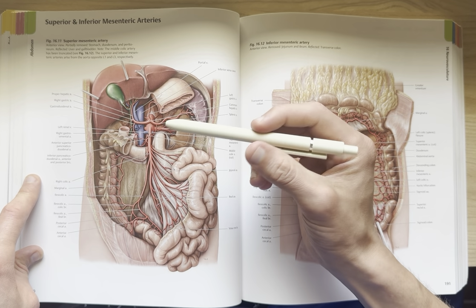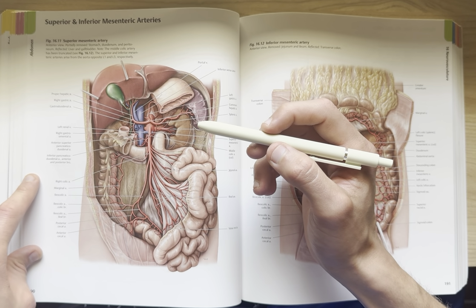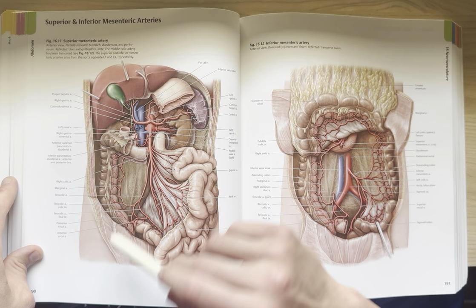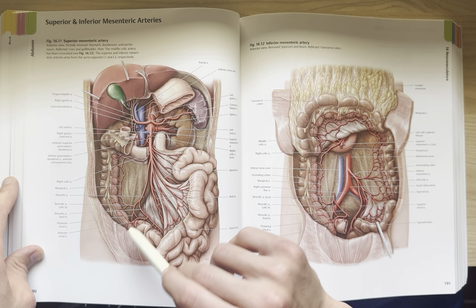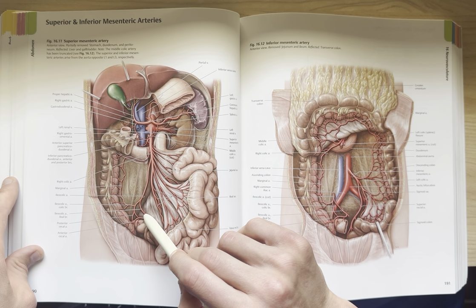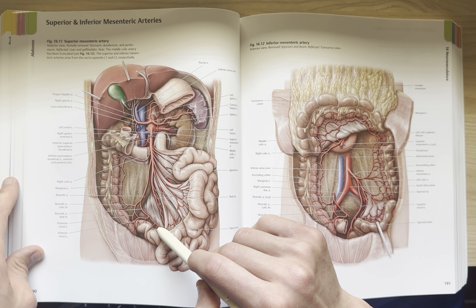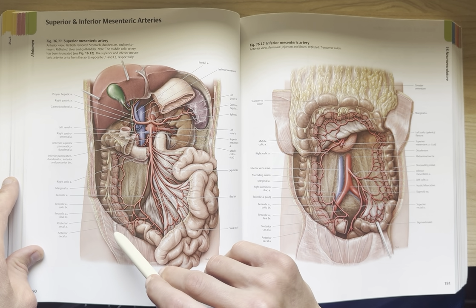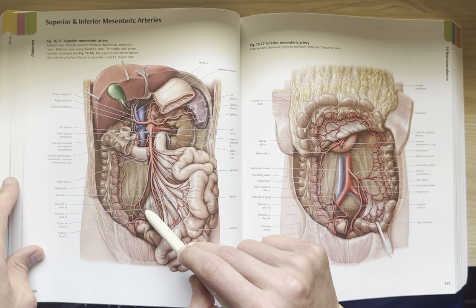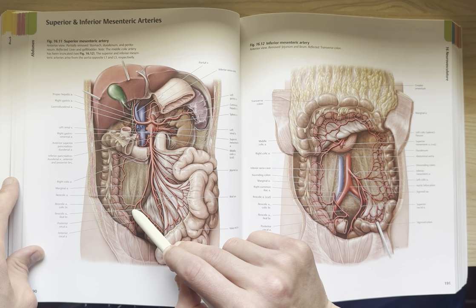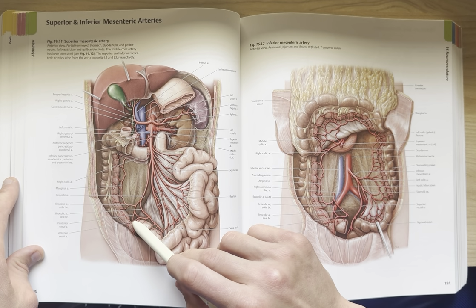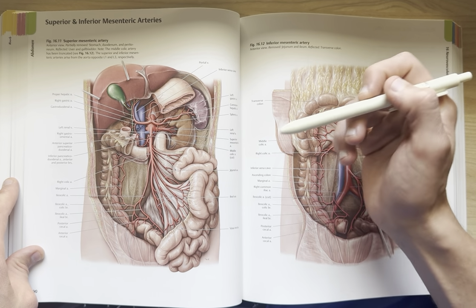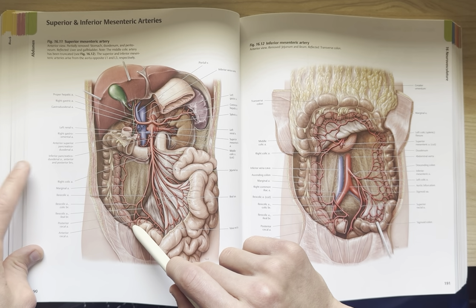And I want to see what we can see that we haven't seen so far. So we see the right colic artery. We've got the marginal artery, the ileocolic artery, the ileocolic artery with the colic branches. So it's going to the colon. And then we've got the ileal branches here. There's the colic branches, sorry. There's the ileal branches. The posterior cecal artery going down to the cecum. The anterior cecal artery going to the front of the cecum.